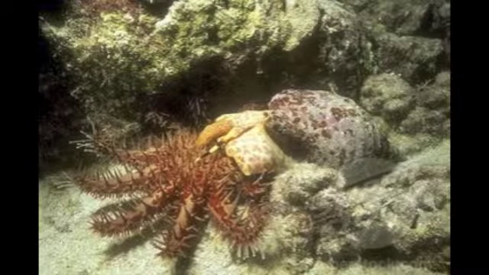As I said, the Triton's trumpet is the main predator of the crown of thorns. Specifically here in Kauai, it is the only predator of the crown of thorns. And so without the Triton's trumpet to eat the crown of thorns, there can be a large abundance.